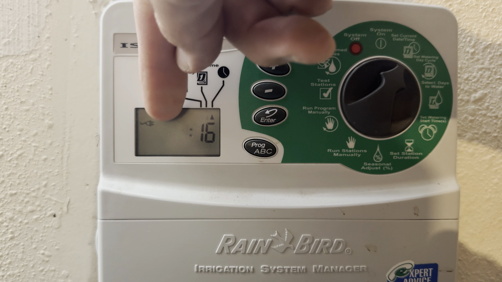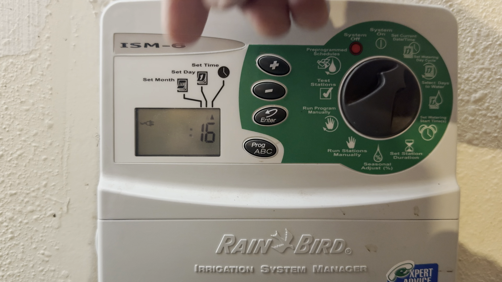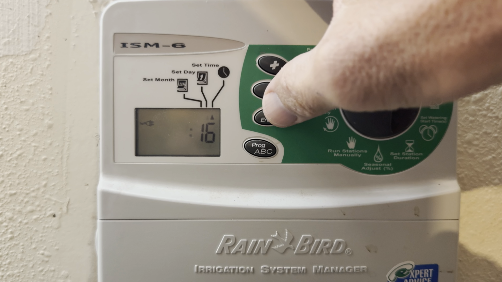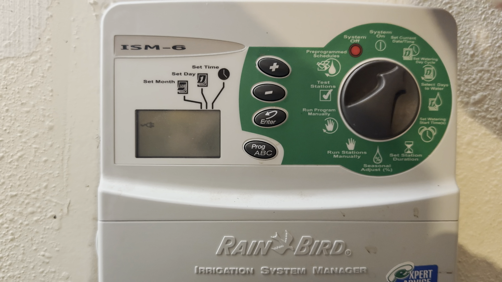You can see there's an AM down there. It's a small little thing. If I were to go to 12, now all of a sudden it's at PM. But I'm going to go back to 11:16 AM because that's the correct time. Hit enter. Can change the minutes. Hit enter. So there we go.